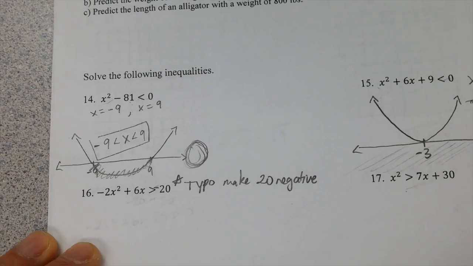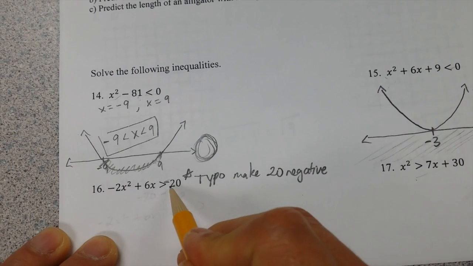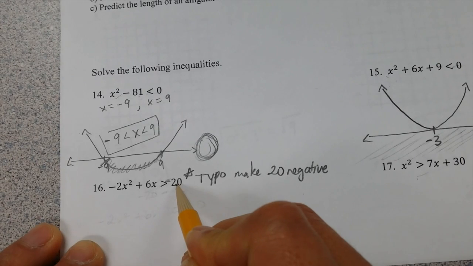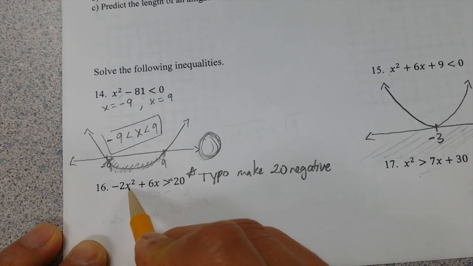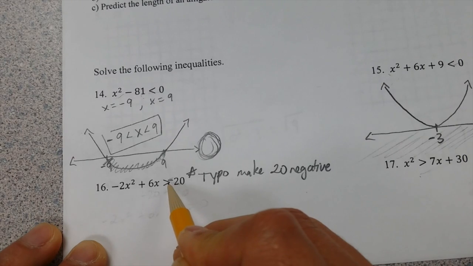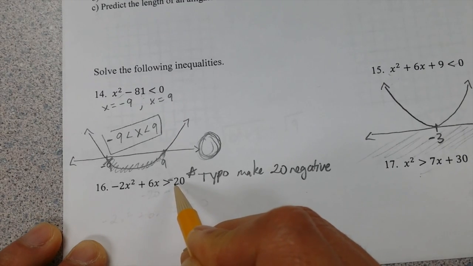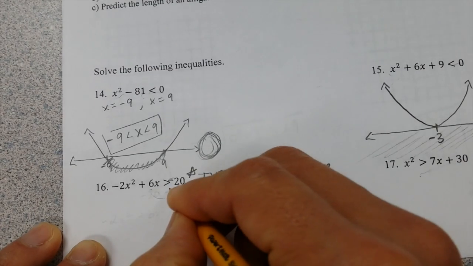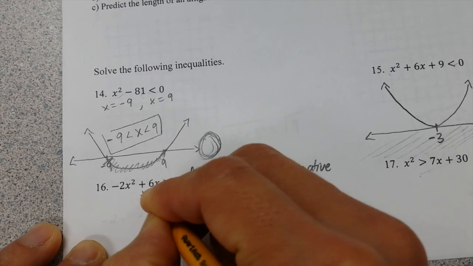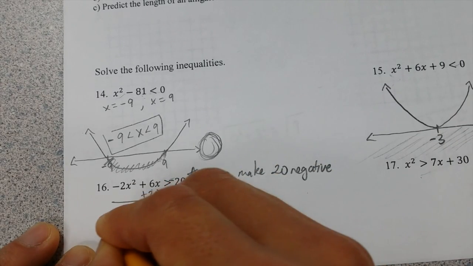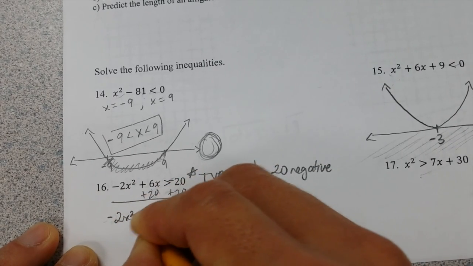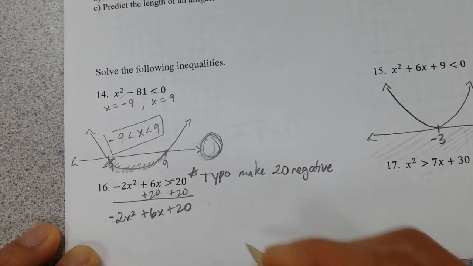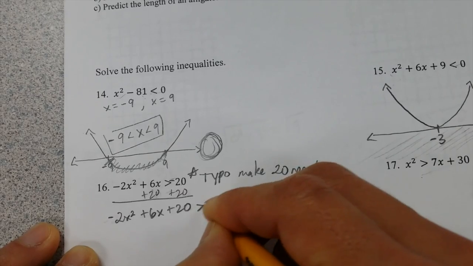Alright, number 16, there's a typo. This should have been a negative 20 in the first place. So now you have negative 2x squared plus 6x greater than negative 20. To move this 20 to the left, we add 20 to both sides. So you get negative 2x squared plus 6x plus 20 is greater than 0.